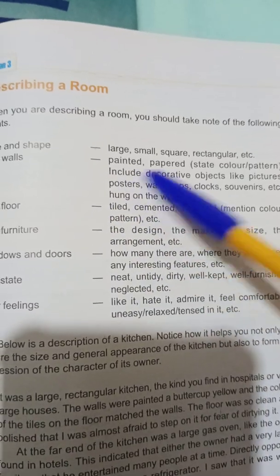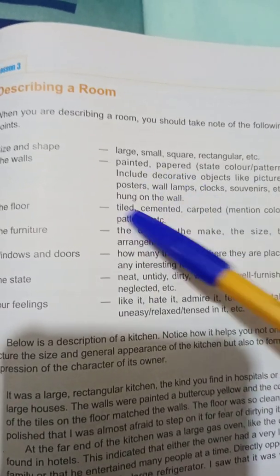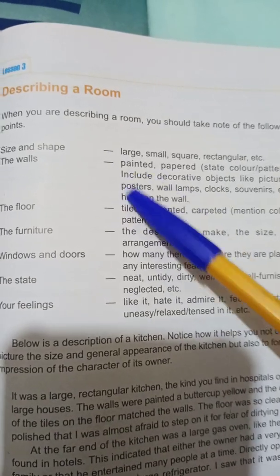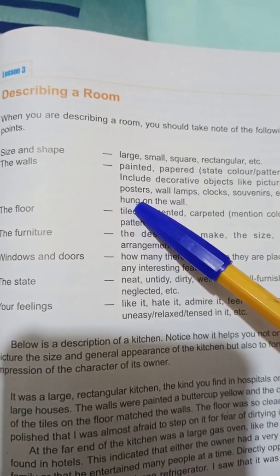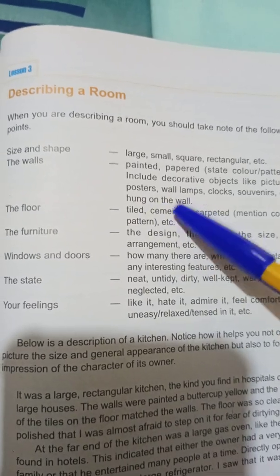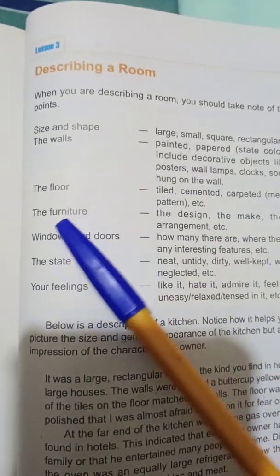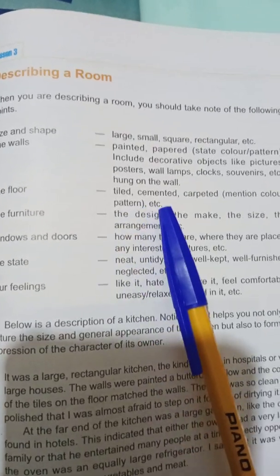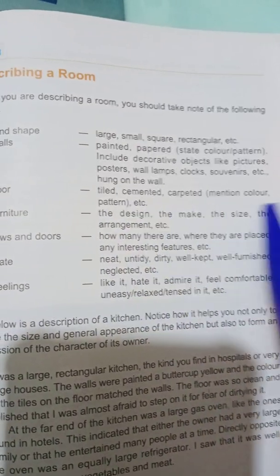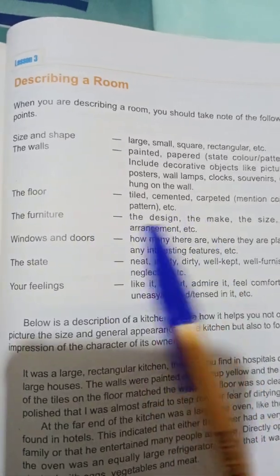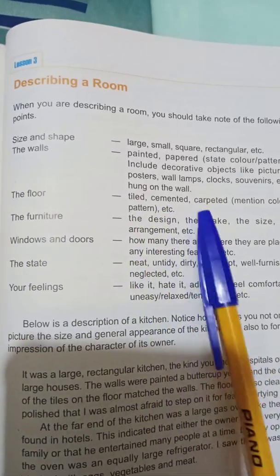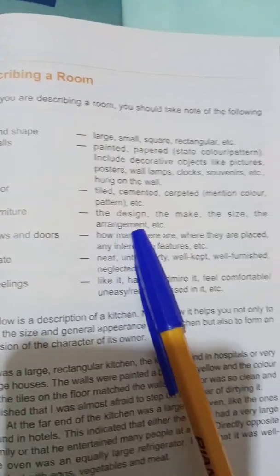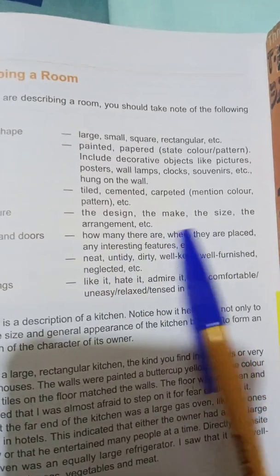hung on the wall. Means when you see your room, and you see some objects which you decorate in your room and they are hung on the wall, you can also describe them. Okay, the floor. How is the floor? The floor is tiled, cemented, or carpeted. Mention color, pattern, etc. You can mention what type of floor you have in your room. The furniture: the design, the make, the size, the arrangement.